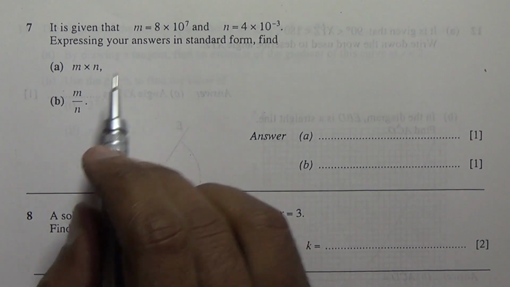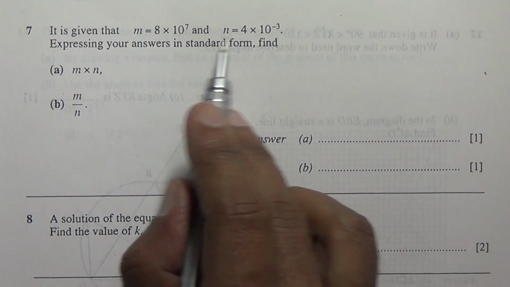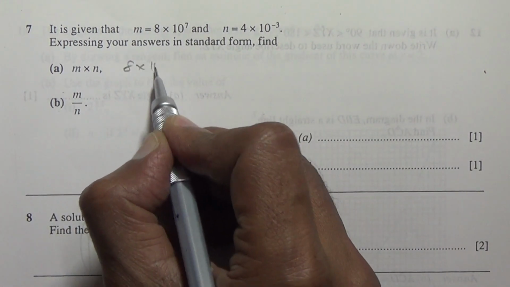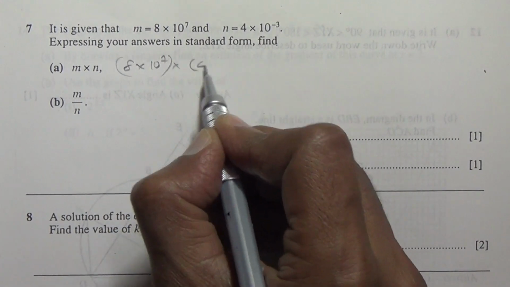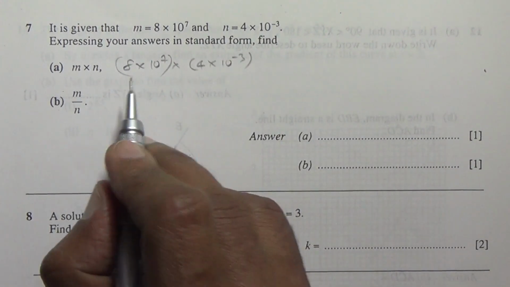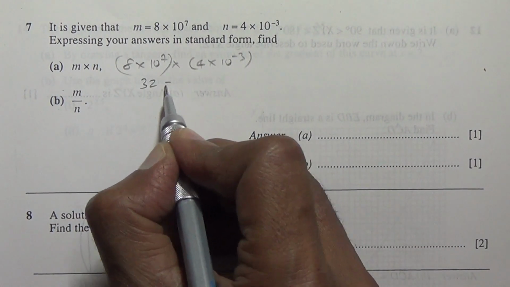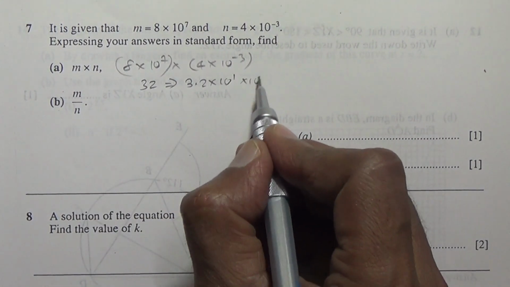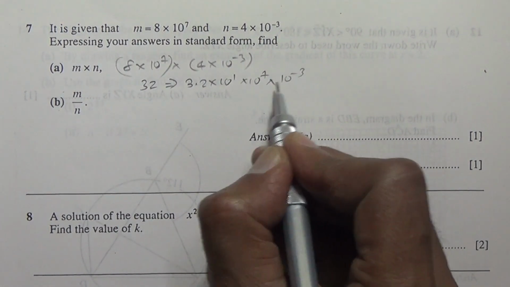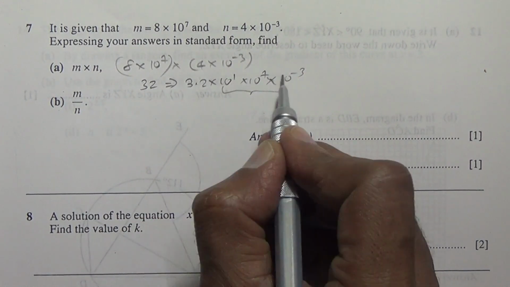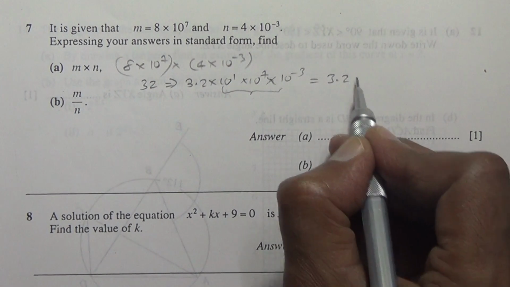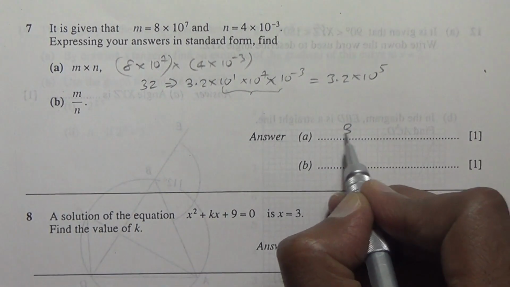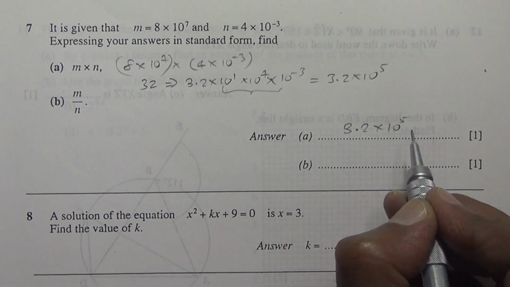Question number 7: m is equal to all of that, n is equal to all of this. First, m times n. So m times n is 8 times 10 to the power of 7 times 4 times 10 to the power of minus 3. 8 times 4 is 32, and 32 is also equal to 3.2 times 10 to the power of 1, times 10 to the power of 7 times 10 to the power of minus 3. When you've got multiplication and the base is the same, you add all the powers. So that comes to 3.2 times 10 to the power of 7 plus 1 is 8, 8 minus 3 is 5. So 3.2 times 10 to the power of 5.